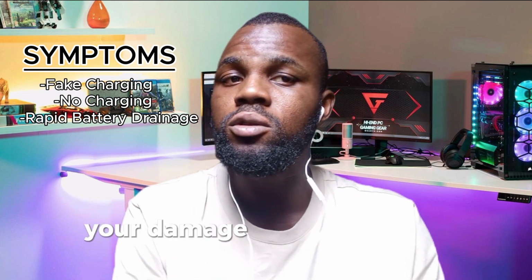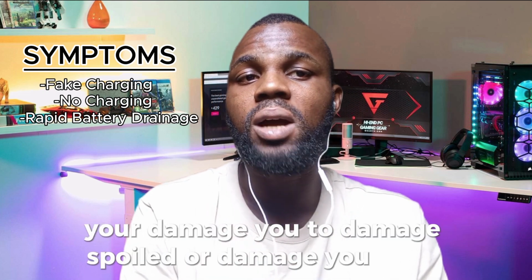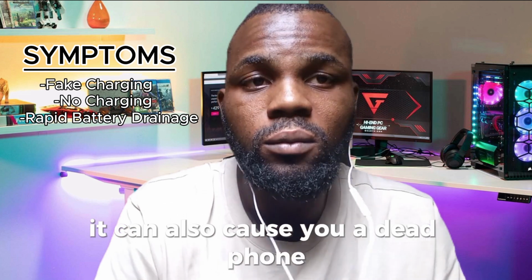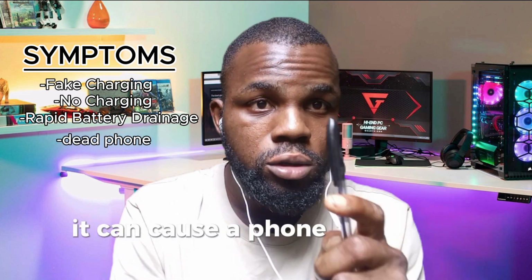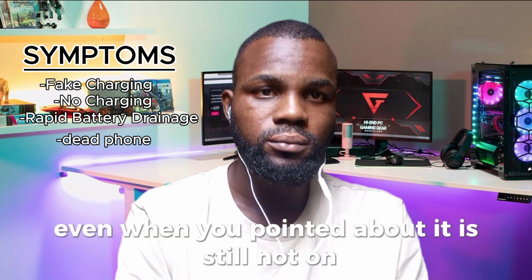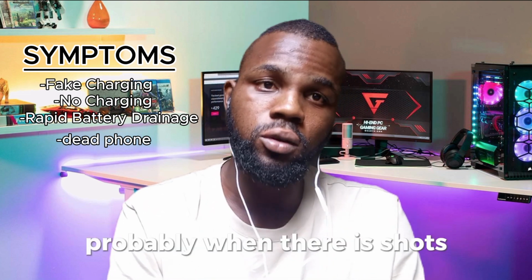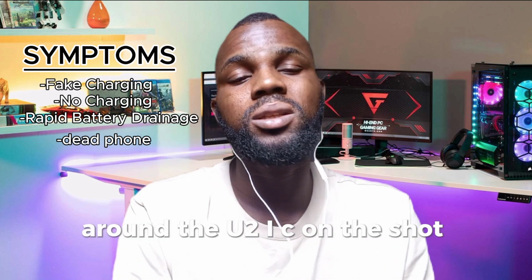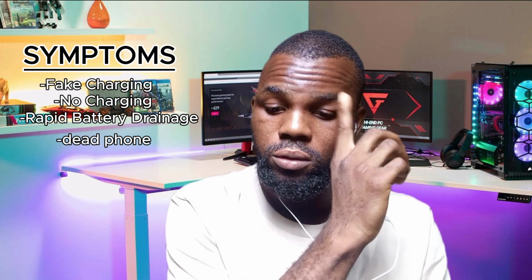Now, your spoiled or damaged U2 IC can also cause a what? A dead phone. It can cause a phone not to turn on, not to work. Even when you put another battery, it will still not turn on. Probably when there's a short around the U2 IC, or when there's a short inside the U2 IC, it can cause your phone not to work, not to turn on.